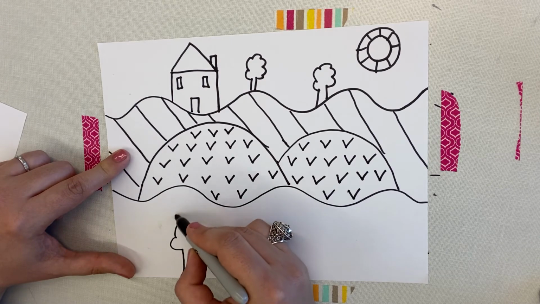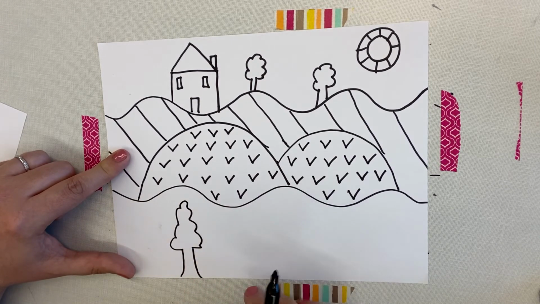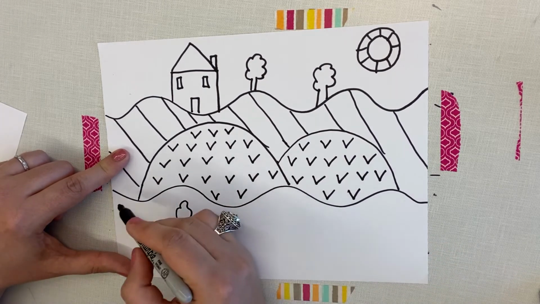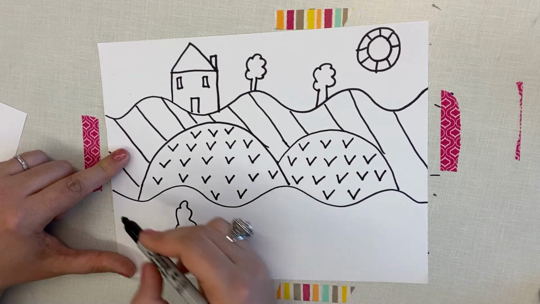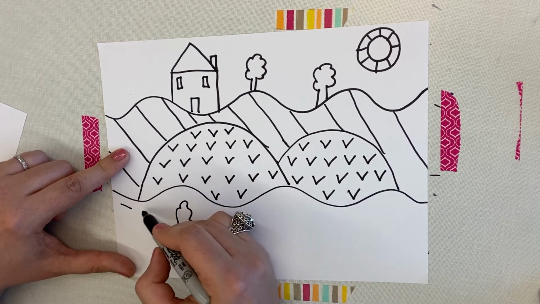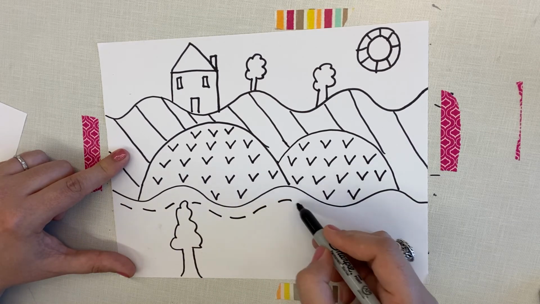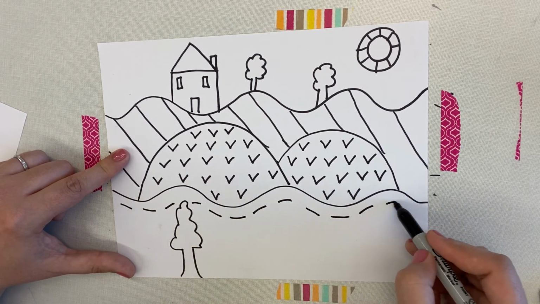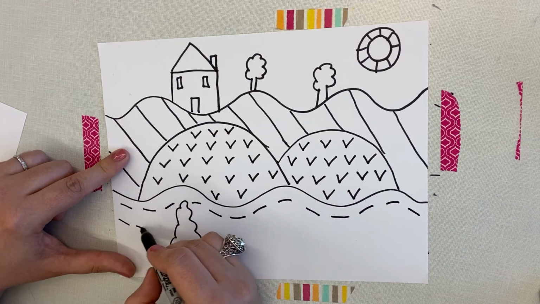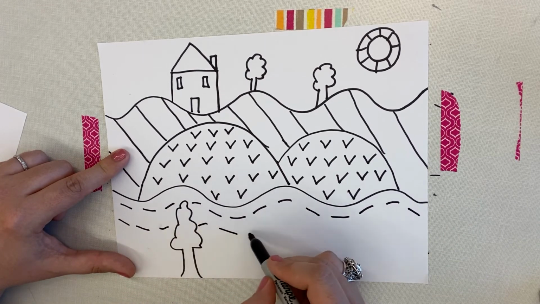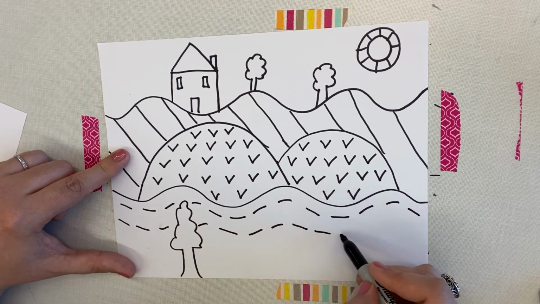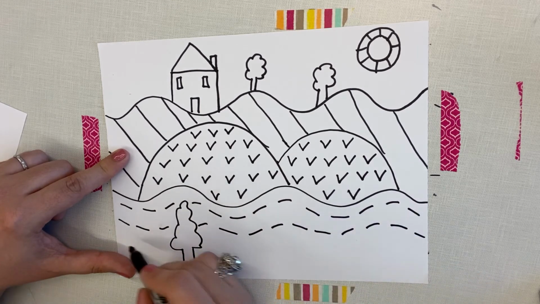You can add some trees. You could add another house. I'm just going to do one tree, and then I'm going to do a pattern using lines in a curvy line. So I'm making little lines that make curvy lines.